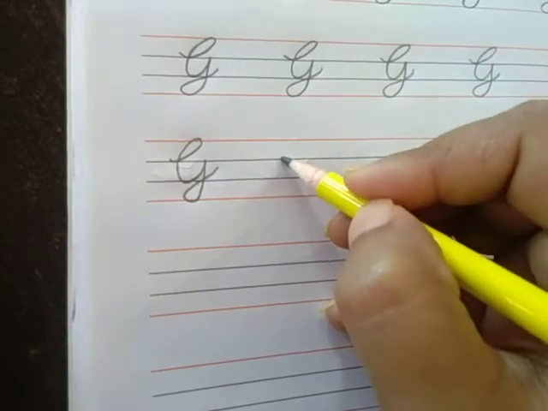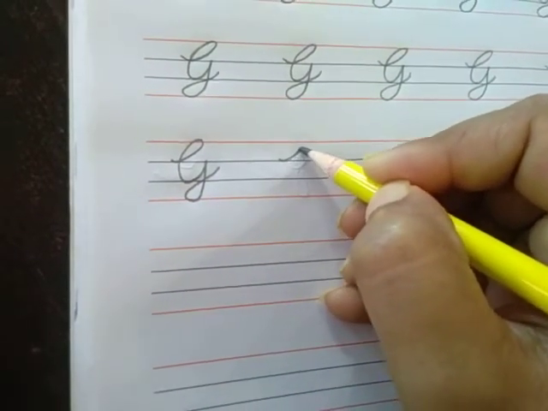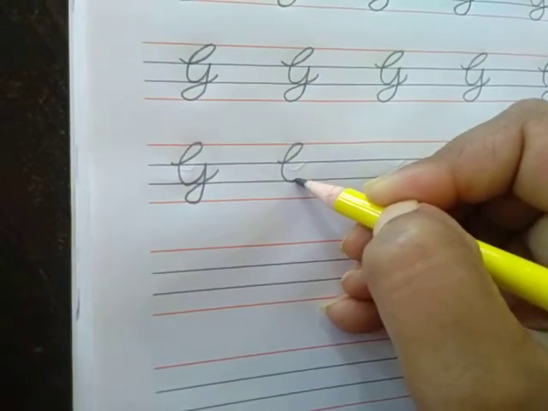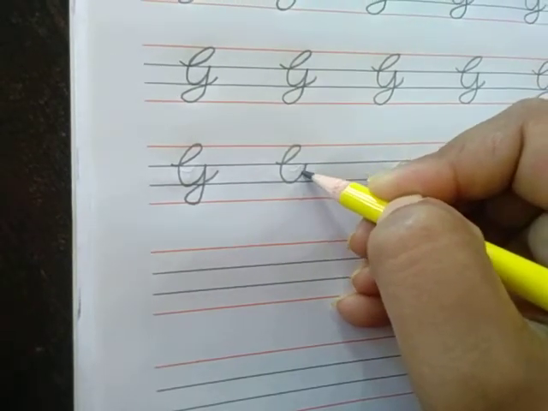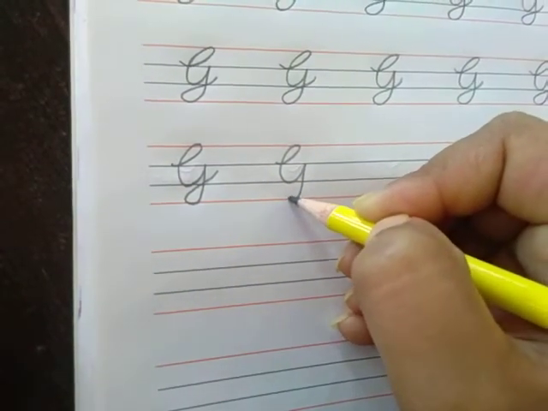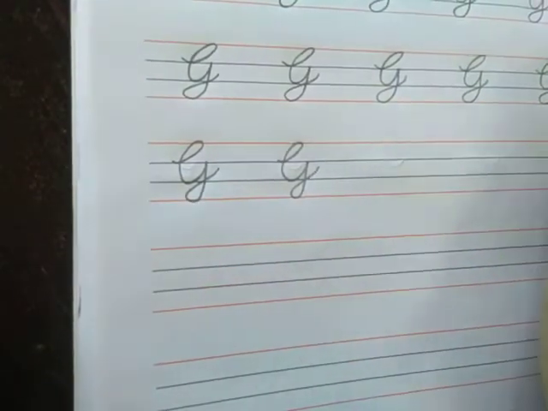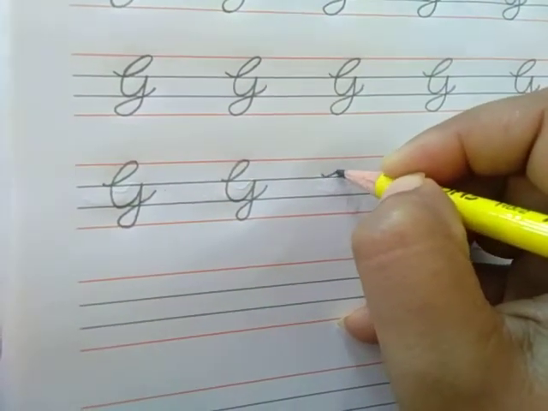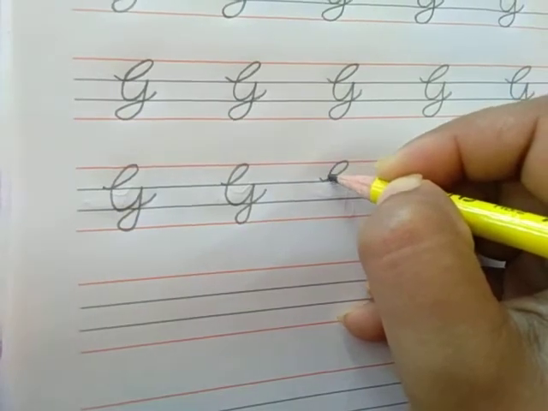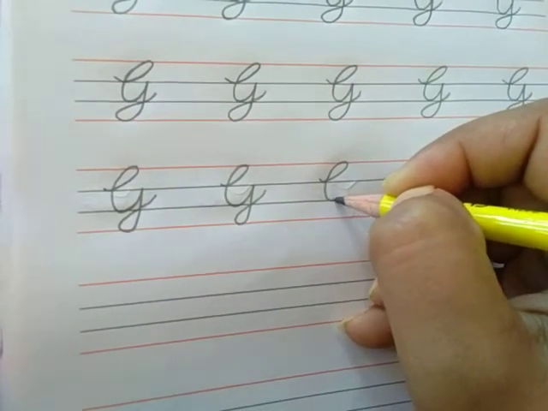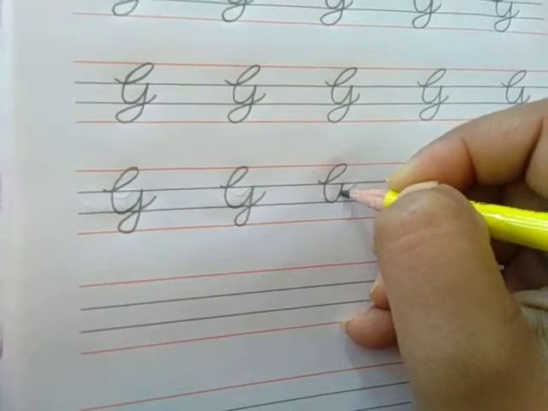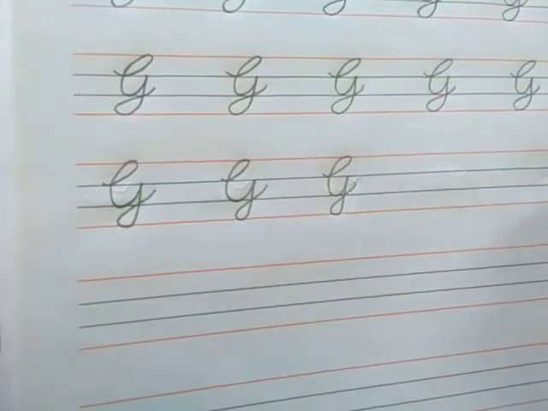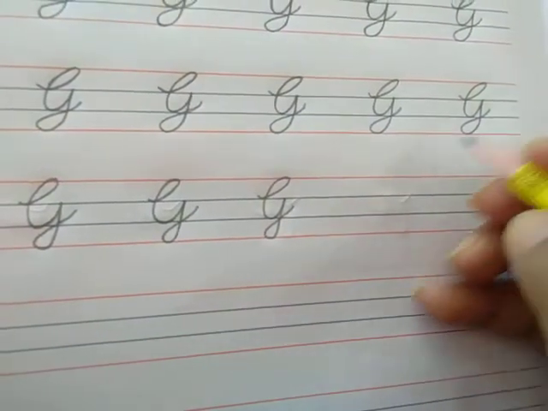This is G. Again. Come to the first line, left curve, third line, second line, now fourth line, loop. This is cursive letter G. Again, first line, make C, third line, go to the second line, come to the fourth line, make a loop, lift a little up. This is capital letter G.